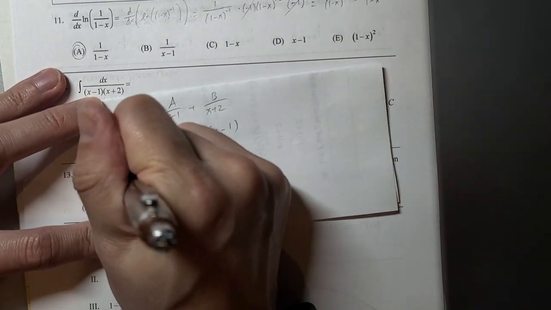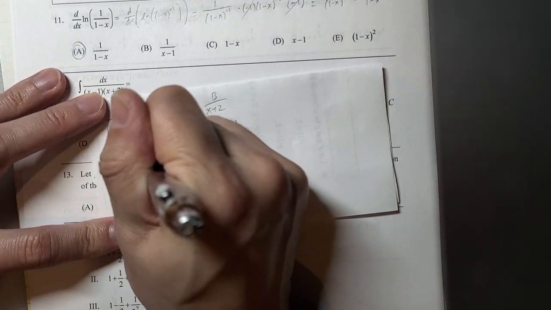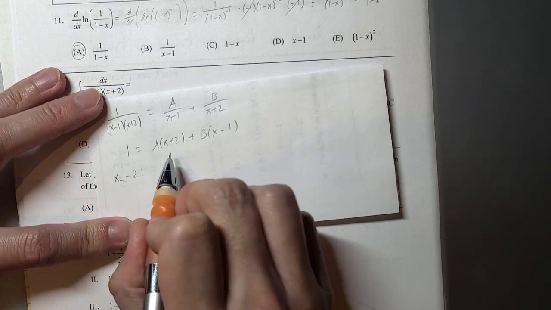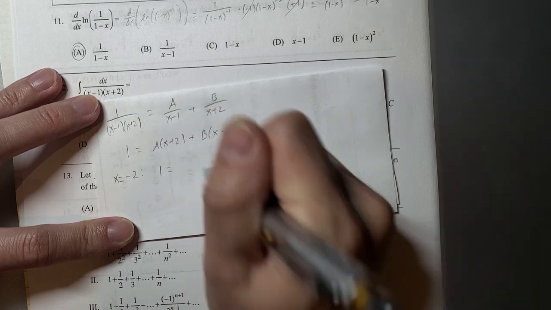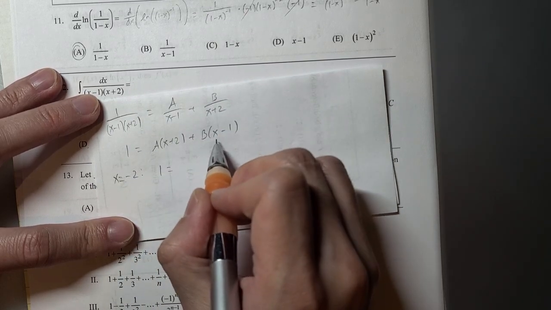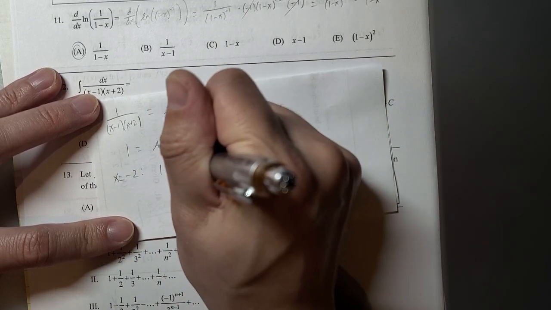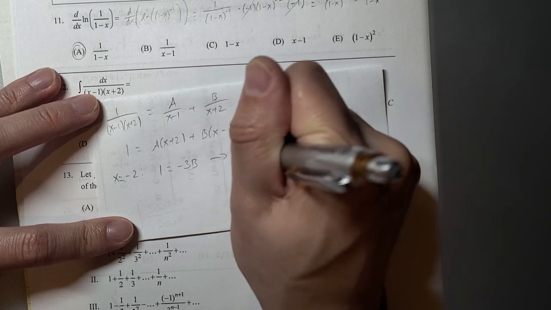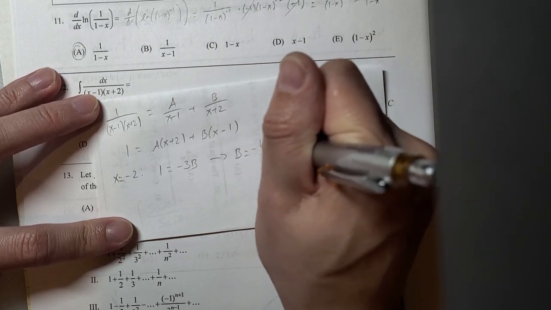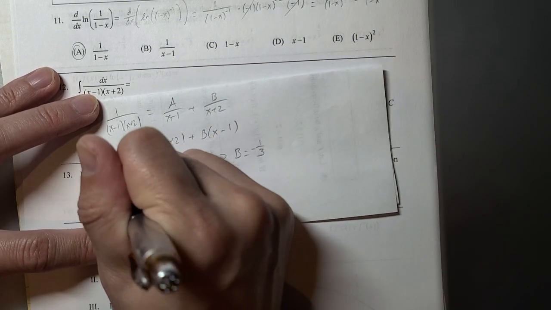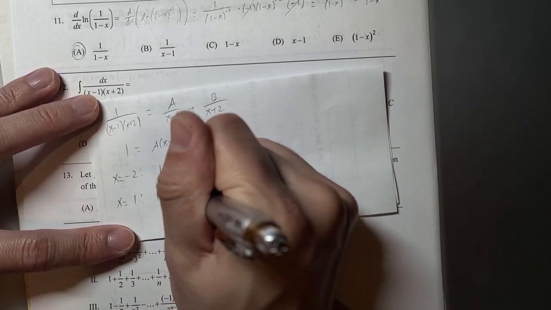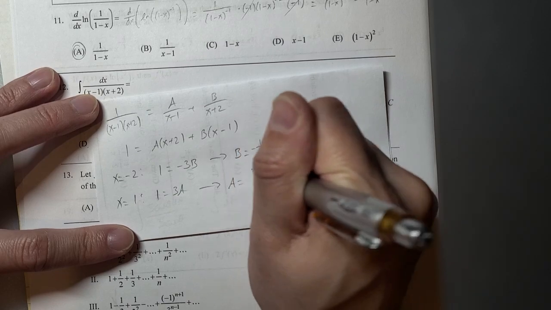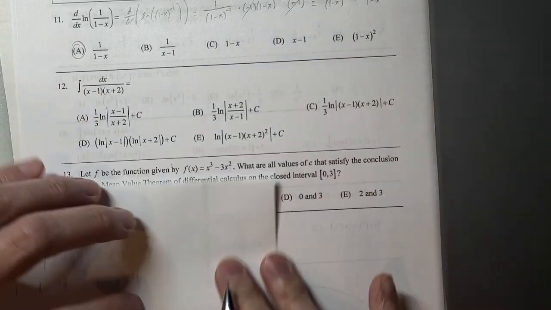We can start plugging in easy numbers like x is negative 2, because this equation has to hold true for all x. So for x is negative 2, you get 1 is equal to, this would go away, this would be negative 3b, or b is equal to negative a third. When we plug in x is 1, this would go away, so 1 is equal to 3a, or a is equal to a third, okay?